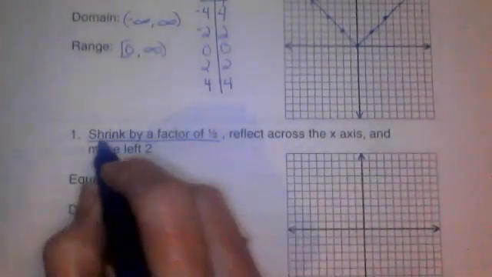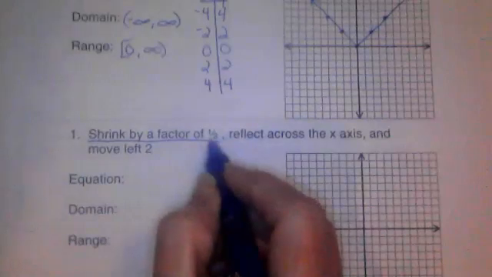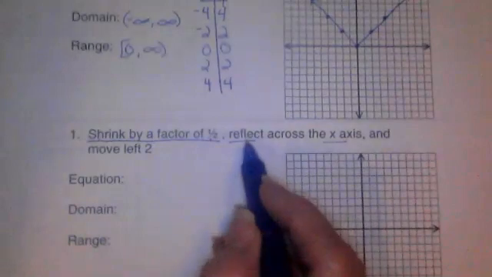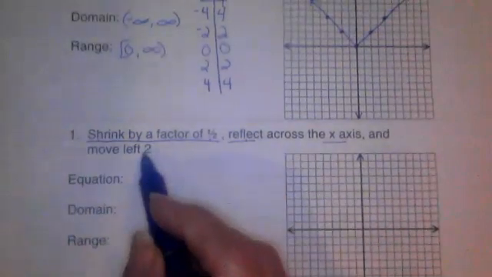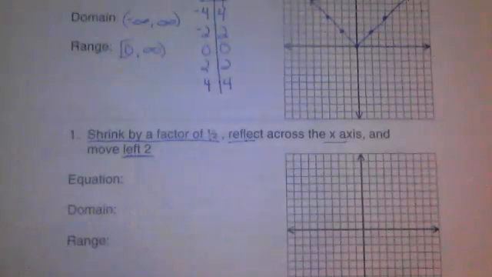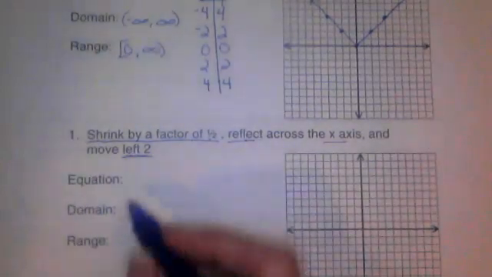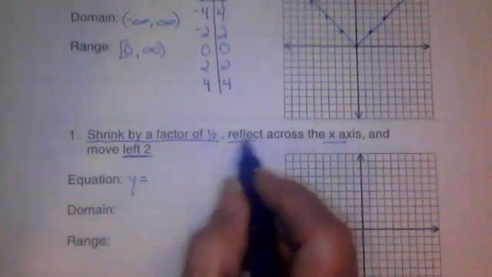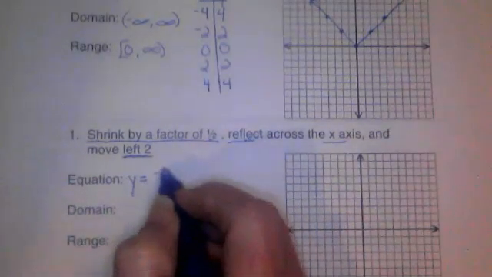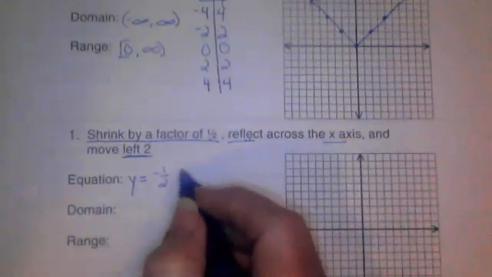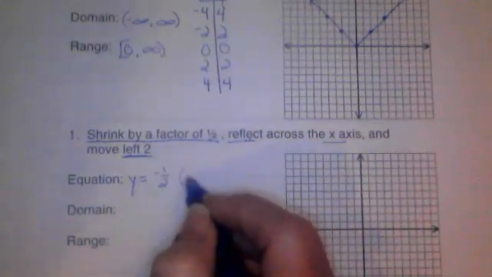So in this first problem, they want us to take this function and shrink it by a factor of 1/2. So we know that the shrink is going to go in front, reflect across the x-axis, so that means we're going to make it negative, and then we're moving it to the left too, which means that's going inside the parentheses with x. So here's what we're going to have. Y equals -1/2, and then we need to identify our parent function and move it to the left.